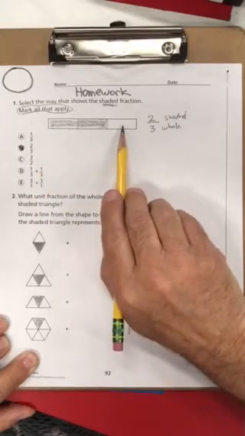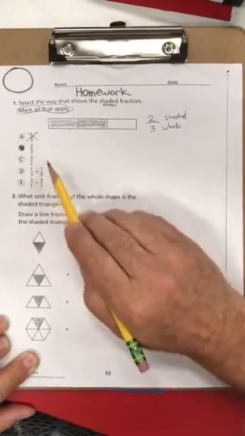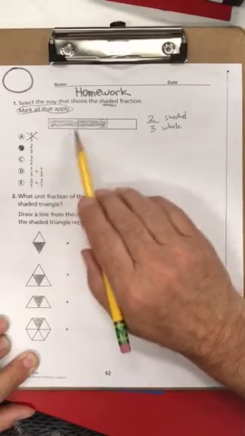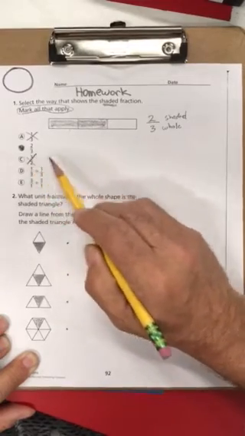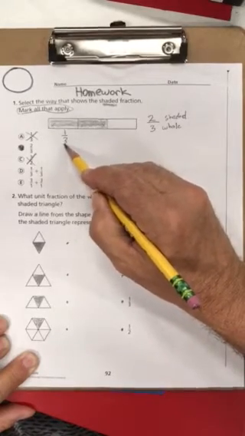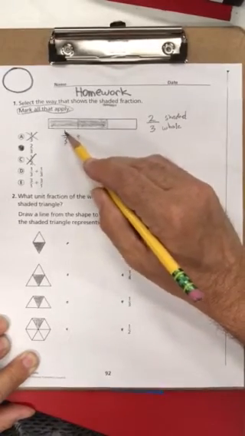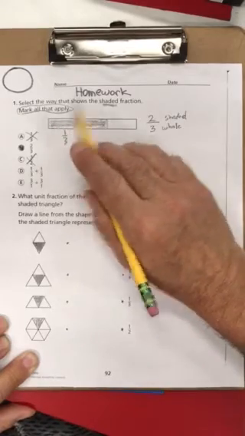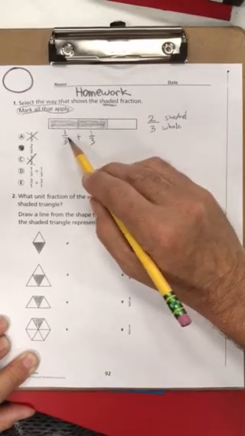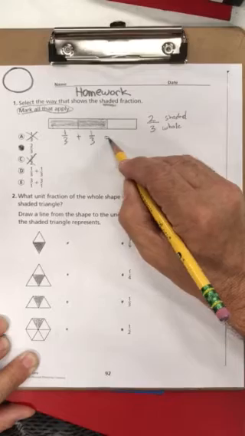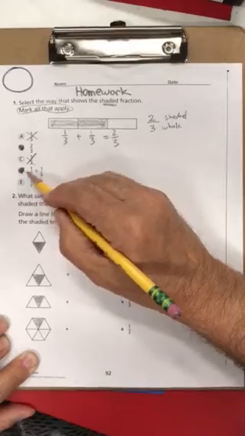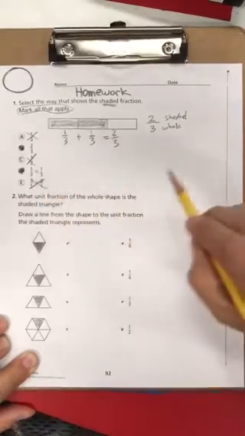1/3 represents the unshaded part, so that's not a good answer. 3/2 is totally wrong. 3/2 is more than 1. And then what about 1/3 plus 1/3? Yes, that's what we call the sum of the unit fractions. So this first part is 1/3 of the whole, and this is also 1/3. If we add 1/3 plus 1/3, we get 2/3. So this one is true as well. 3 ones, that's just a distractor.